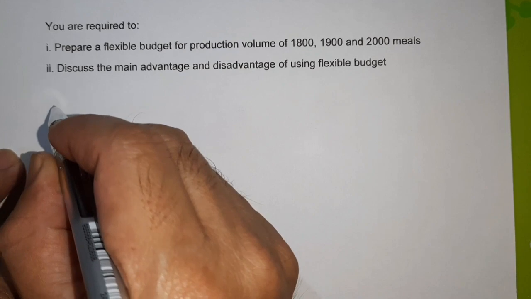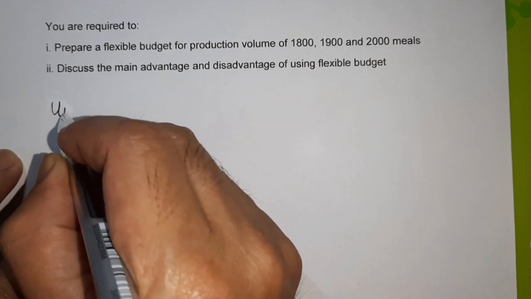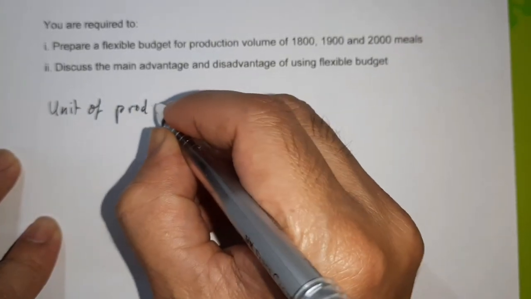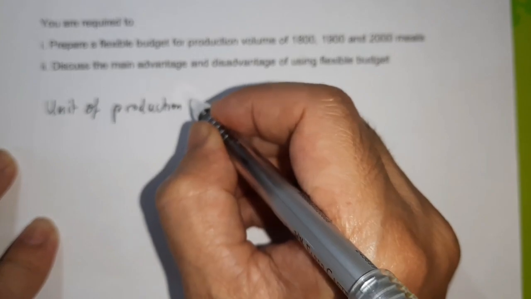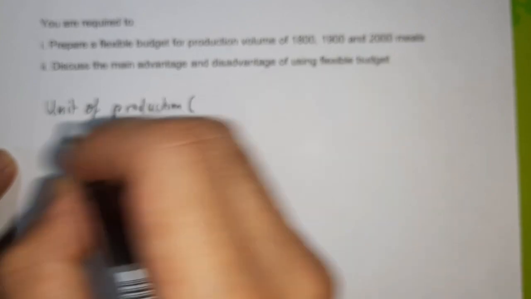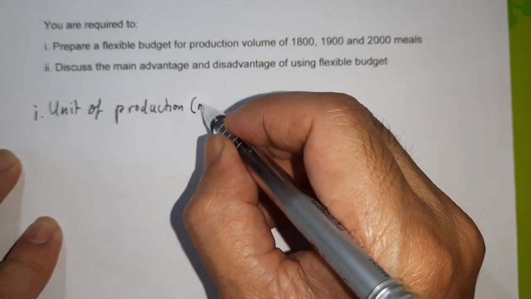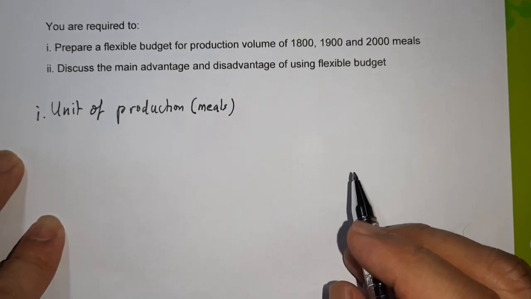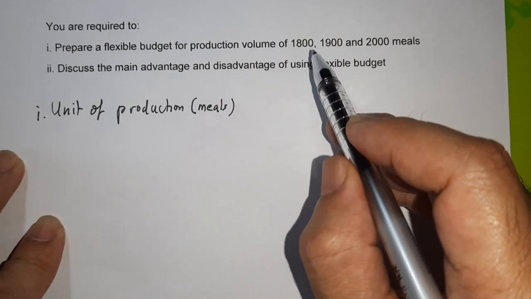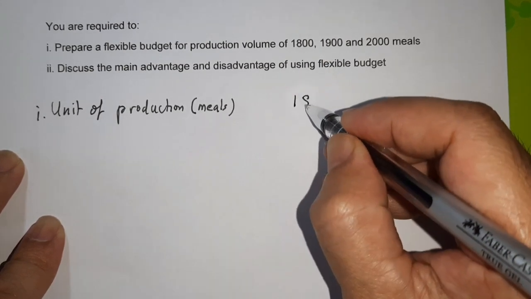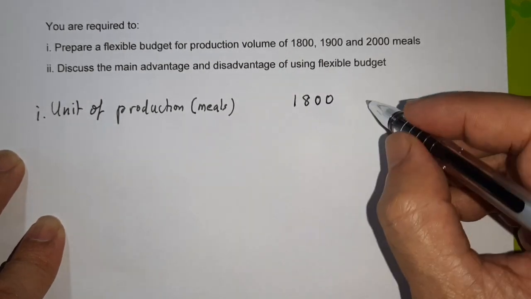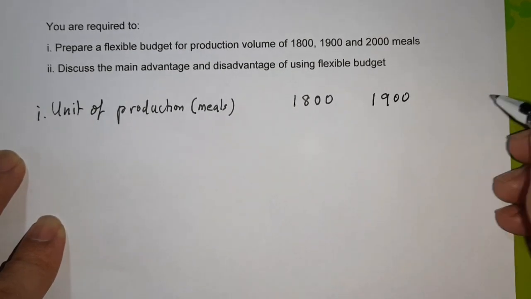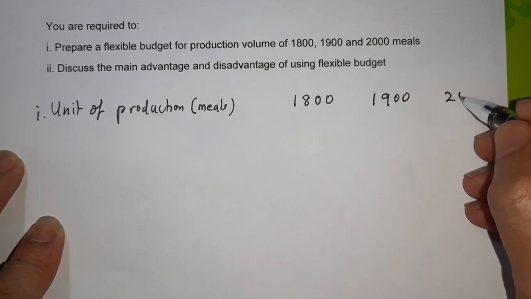First, you have to show the unit of production. Okay, in this question, the unit of production is meals, the quantity or the number of meals. So there are three levels of production required in this question. First, the production at 1,800 units or 1,800 meals. The second is 1,900 meals, and the third one is 2,000 meals.